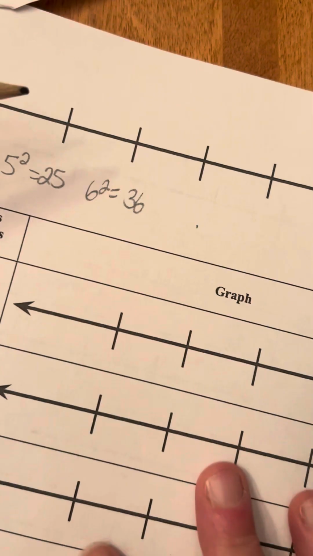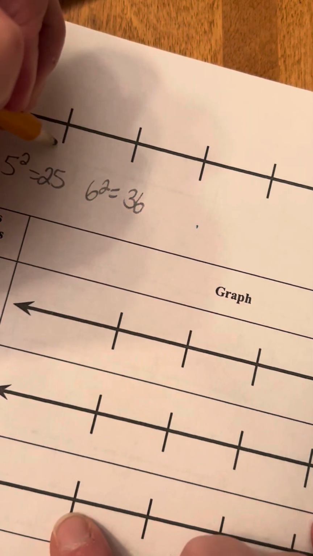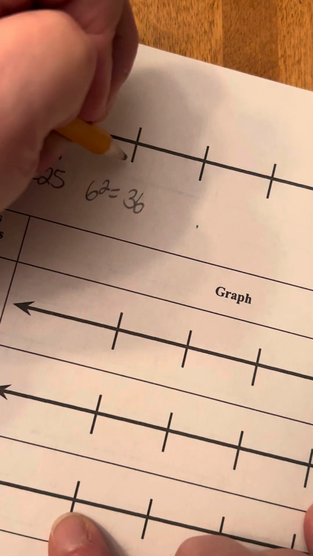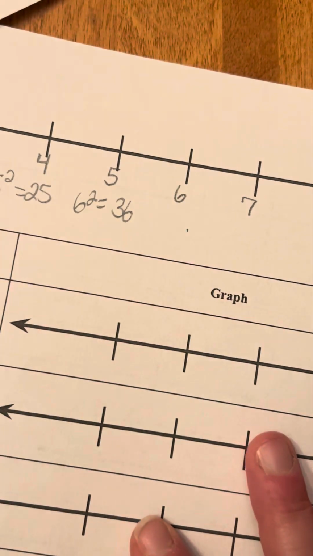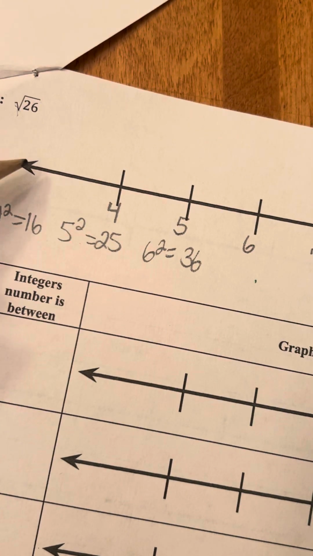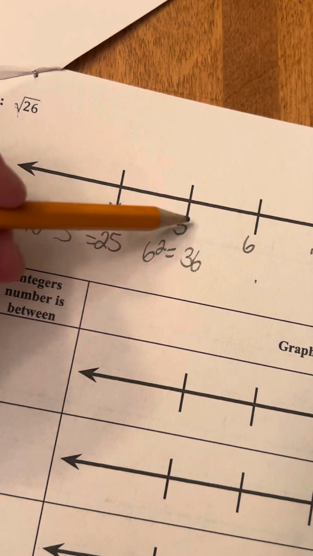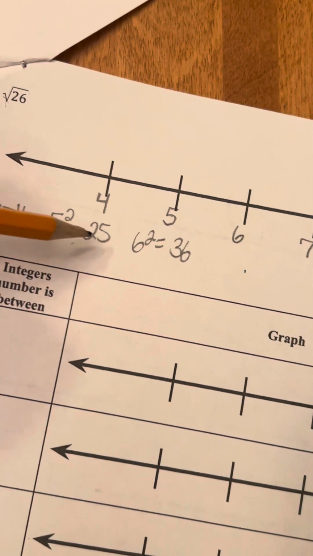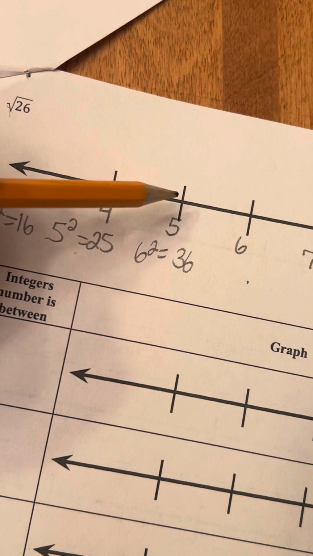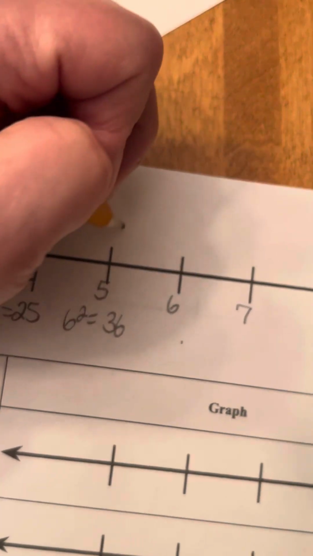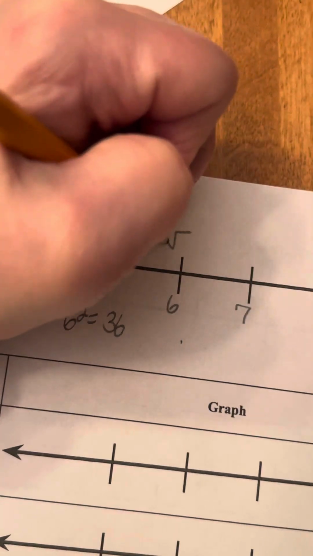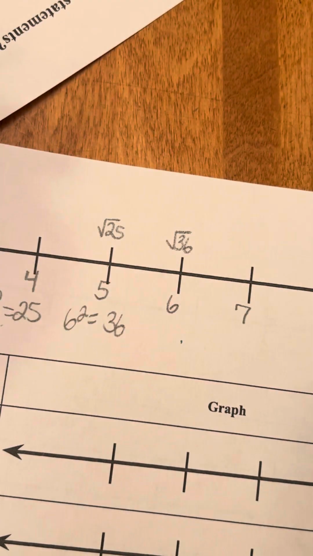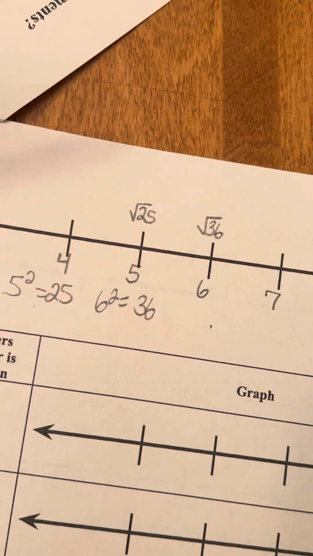If I'm looking at number lines, I can put the number 4 right here, 5, 6, and 7. If I'm trying to put where 26 is, well, 5 times 5 is 25, so the square root of 25 would be right here. I'm going to just put that so you can see. The square root of 36 is 6, because it's 6 times 6.